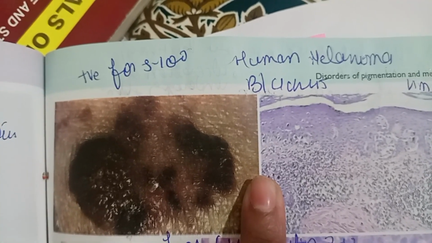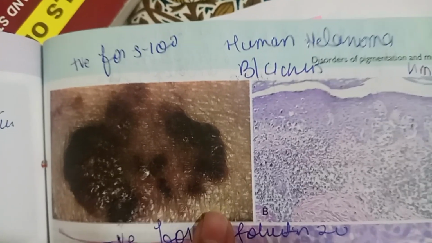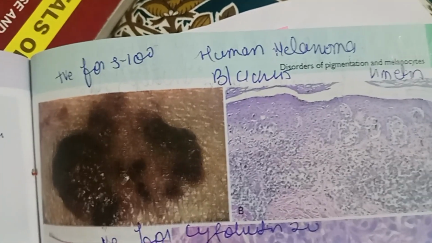There you can see the irregular borders, and the asymmetry. Unlike the benign melanocytic nevus, where the borders are usually regular and not notched, in melanoma the borders are notched. Okay, now moving towards the morphology of the melanoma.